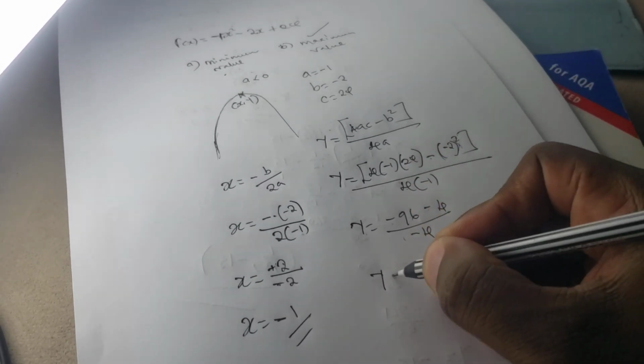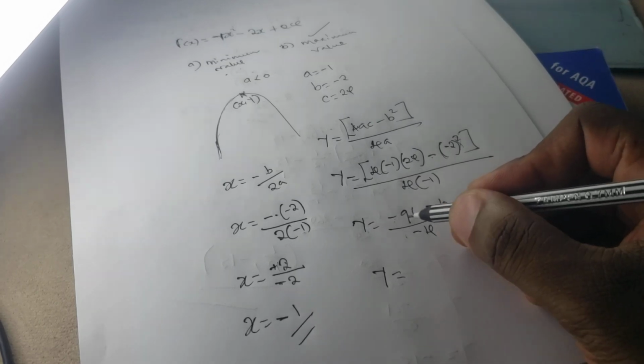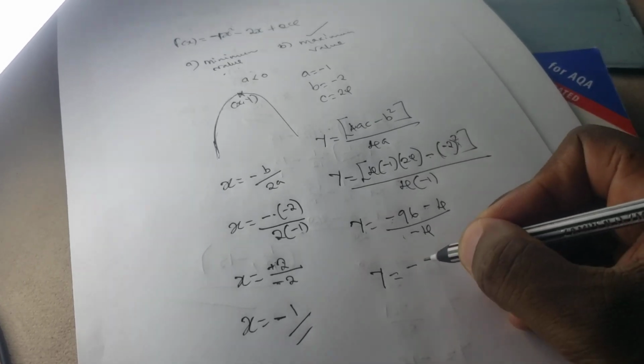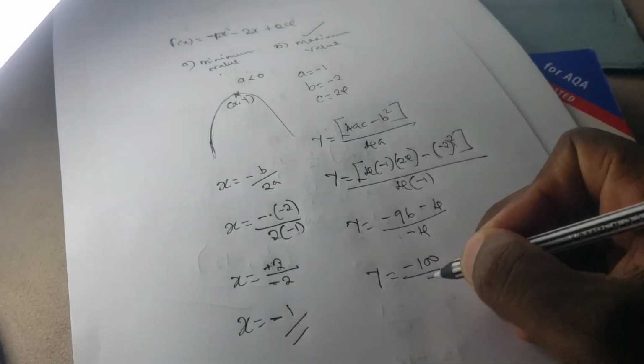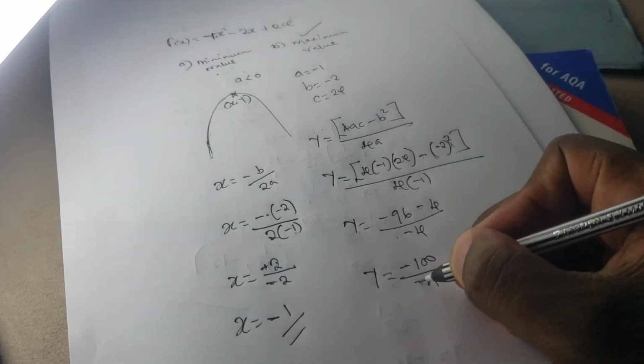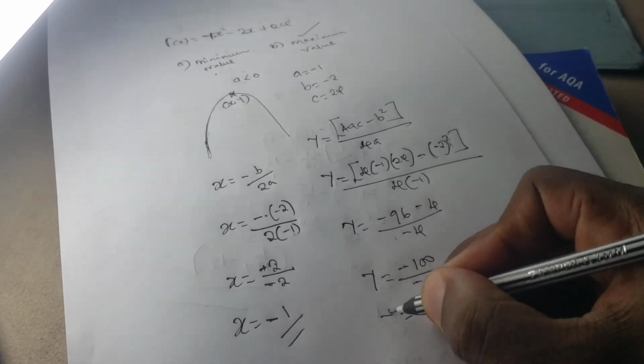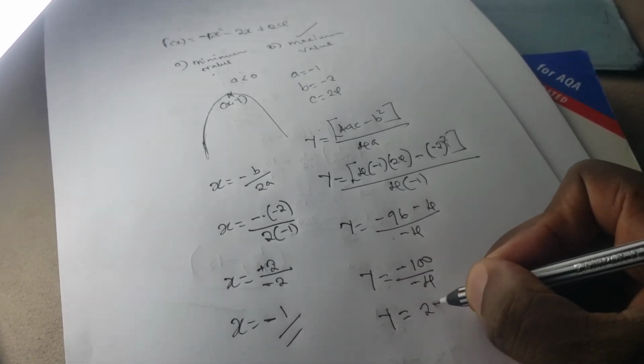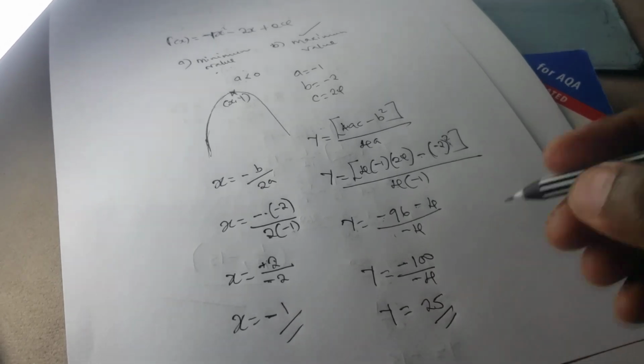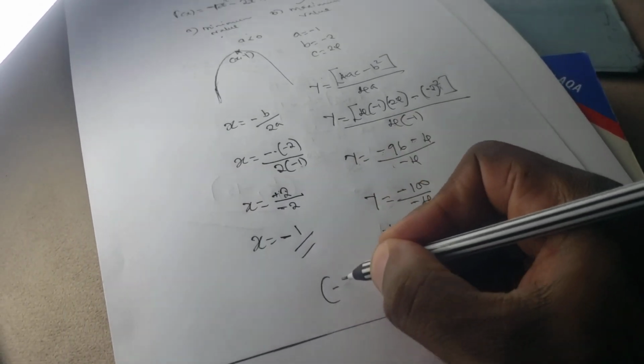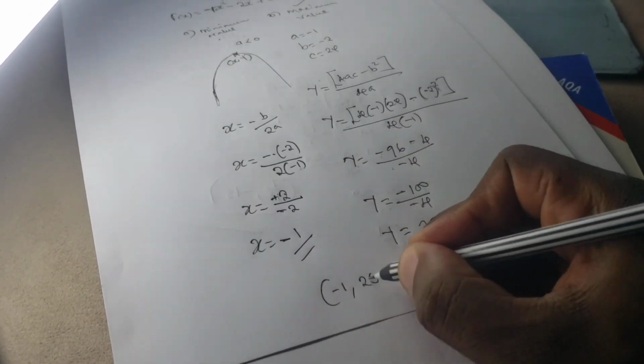Then say y is equal to negative 96 minus 4 is negative 100, over negative 4. Negative divided by negative is positive. 4 into 100 is 25. So our turning point will be at negative 1, 25.